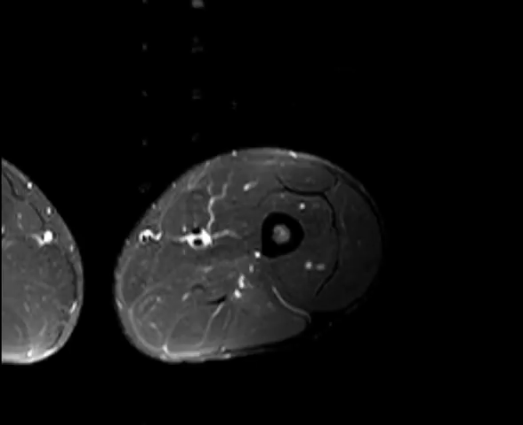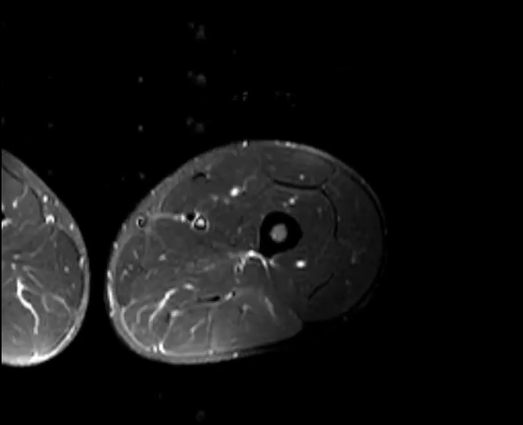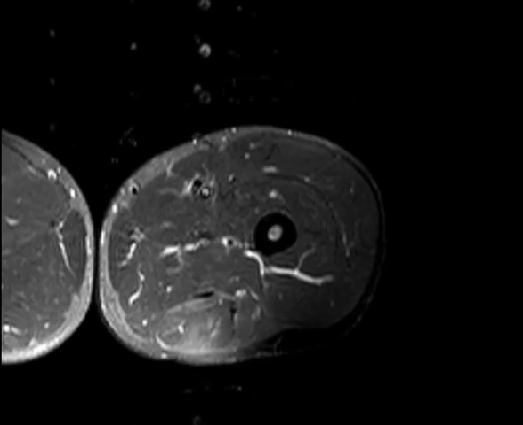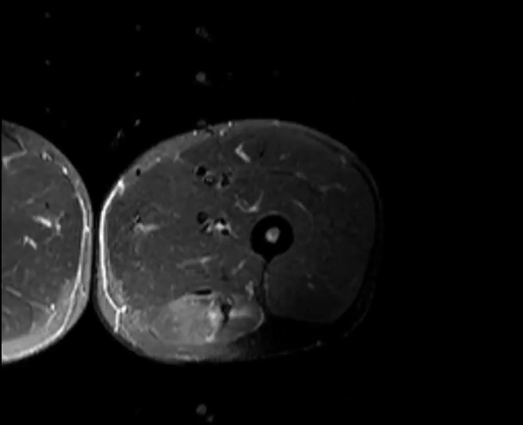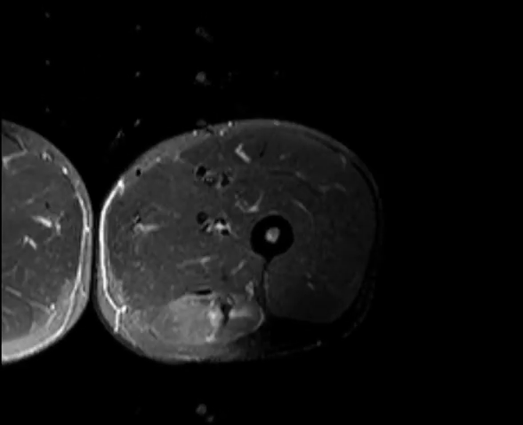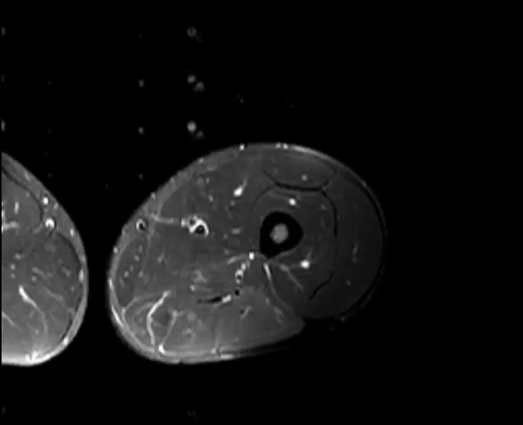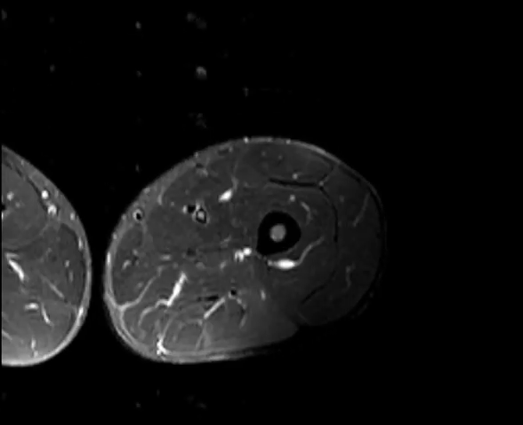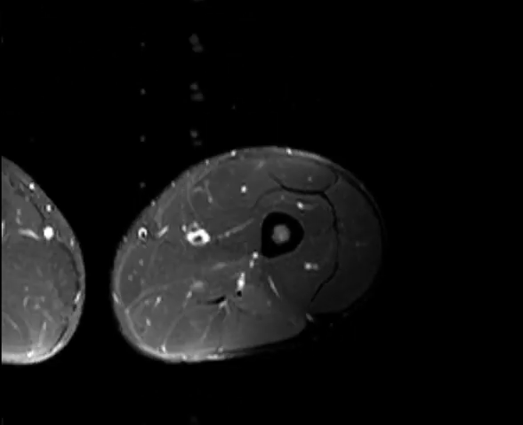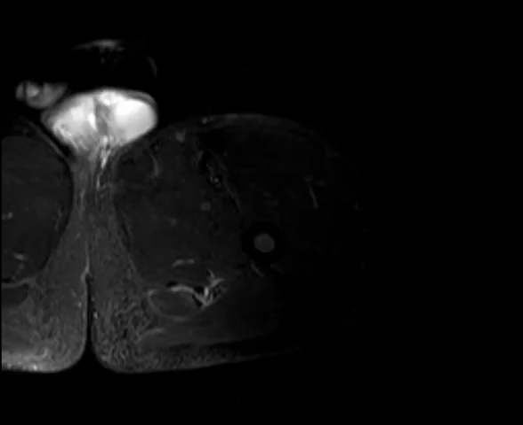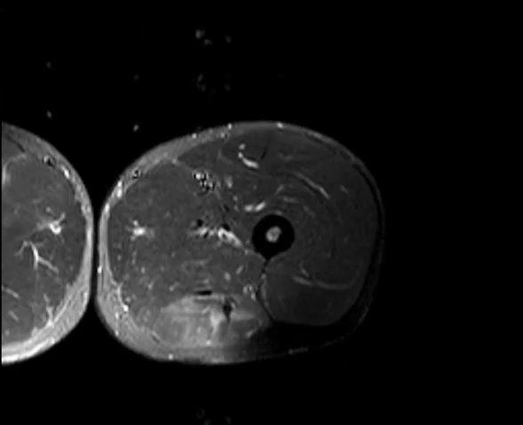High and low signal areas, axial. This group has some increased signal.